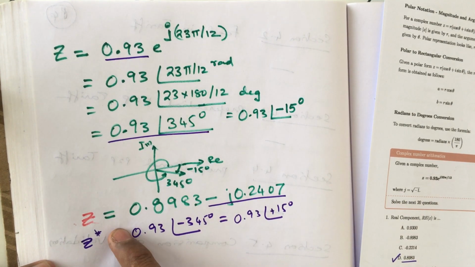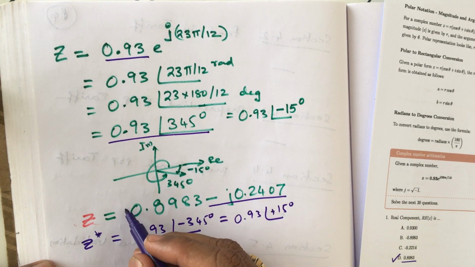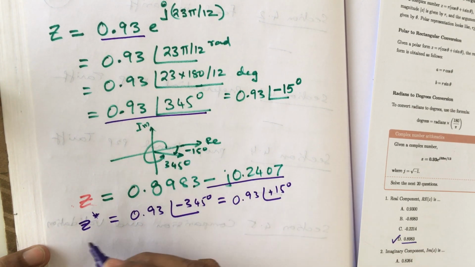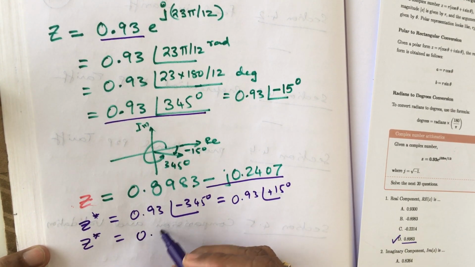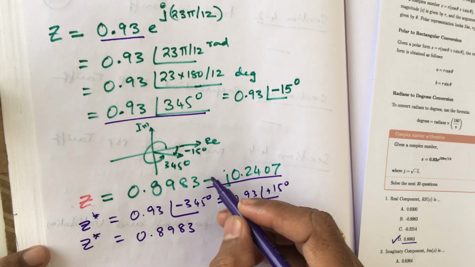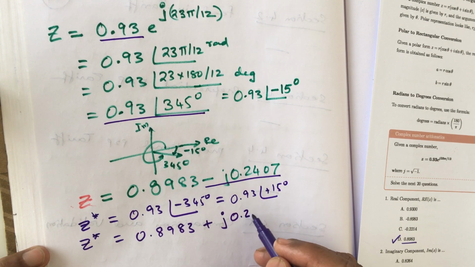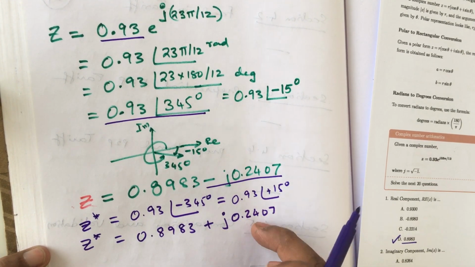This is Z conjugate. Now one thing you should notice, if you have the rectangular notation, then the Z star is also equal to the same real part, 0.8983, and then this minus will become plus, or plus will become minus. You reverse the sign of the imaginary component. So again, these two are the same.